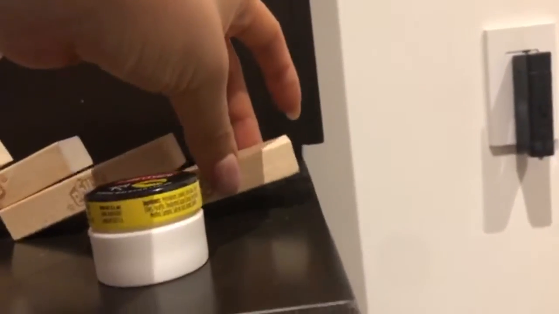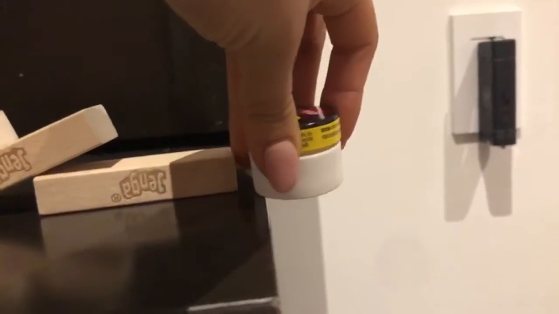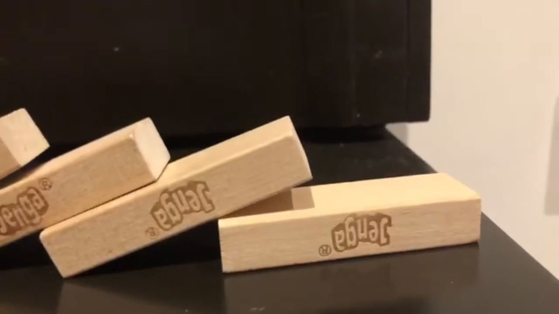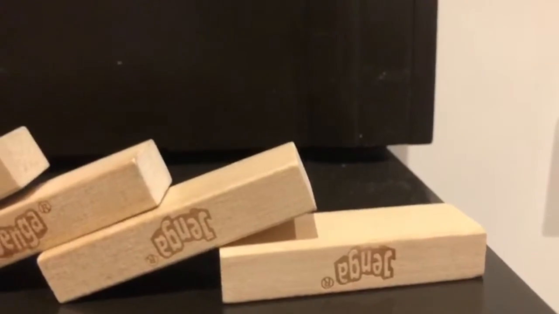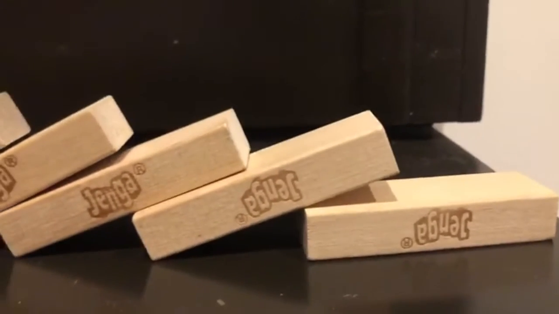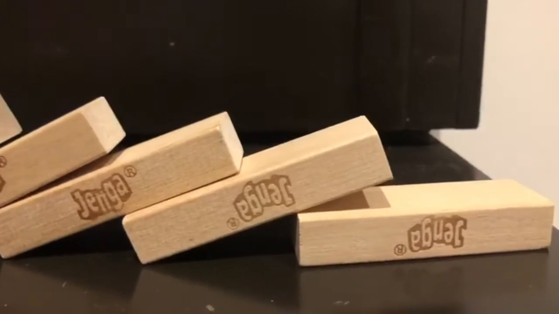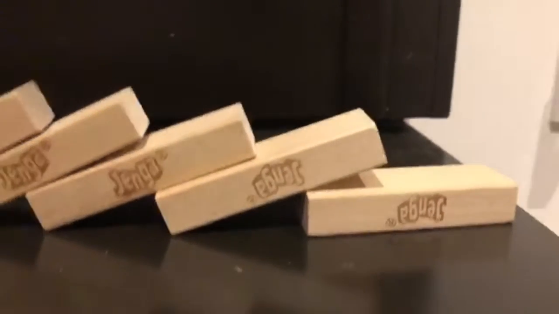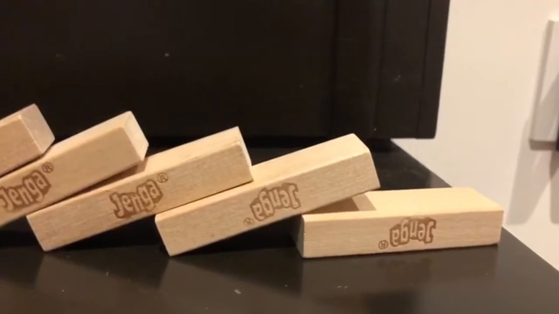Okay, so here we can see that the last piece will hit this object and the object will fall like this. So we can say that this is free fall. Free fall in physics is any motion of a body where gravity is the only force acting upon it.